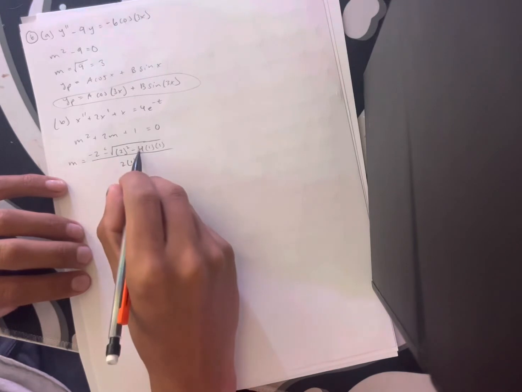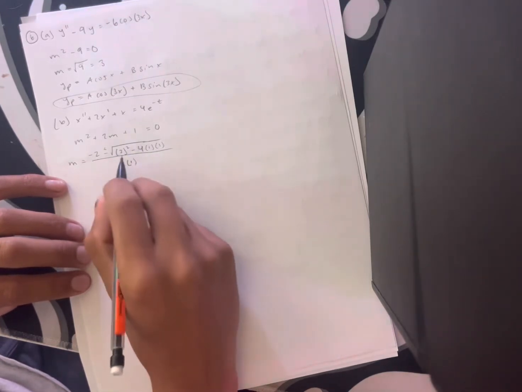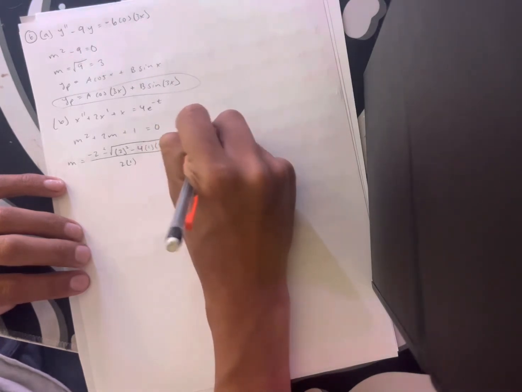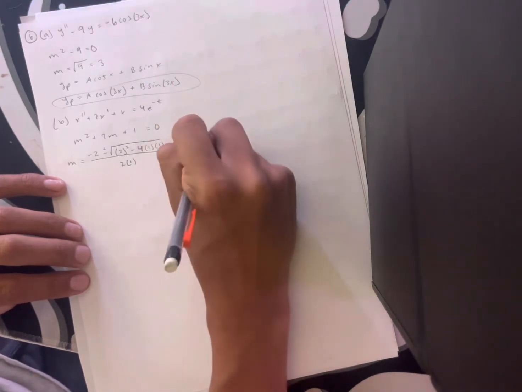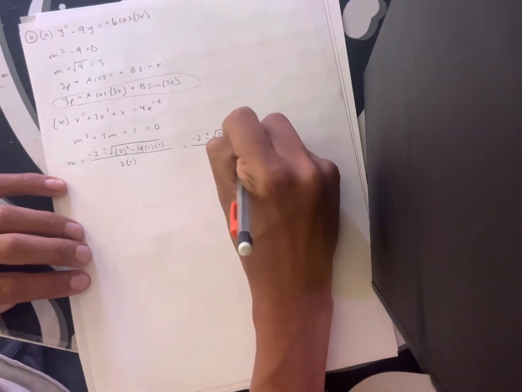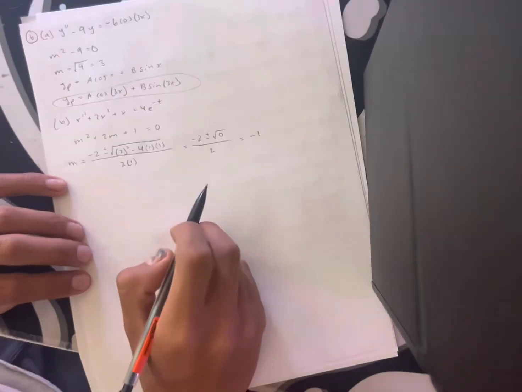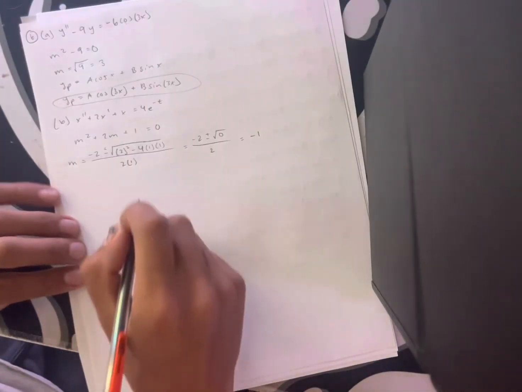With that, this would be equal to 4 minus 4, so the inside is 0. So it'd be negative 2 plus or minus the square root of 0 over 2. Negative 2 over 2 is going to equal negative 1. So m is equal to negative 1.